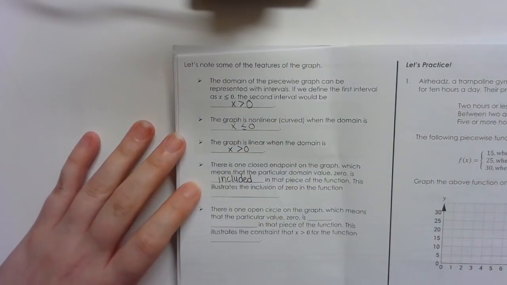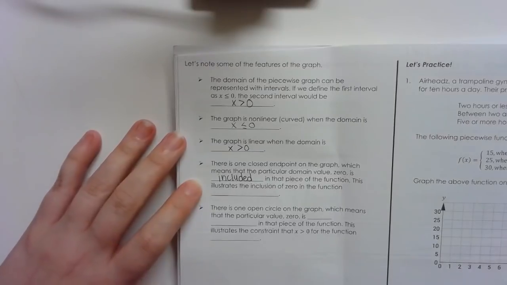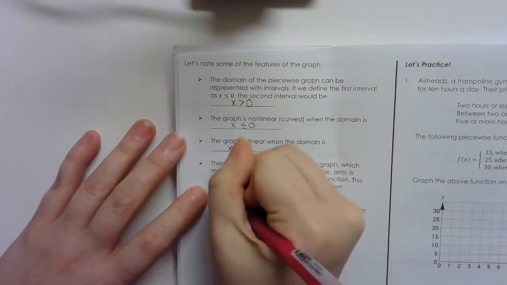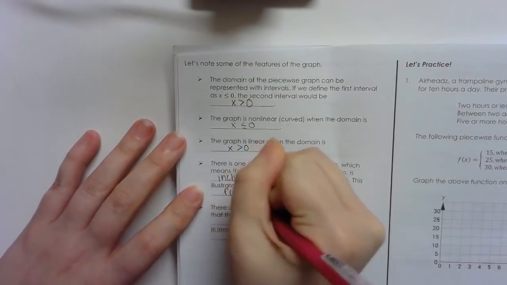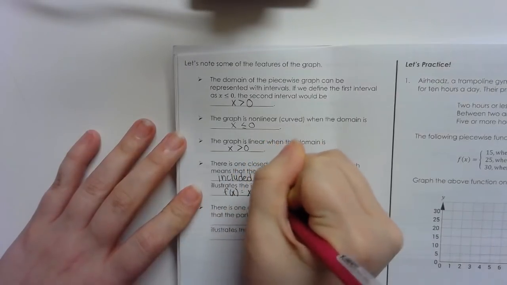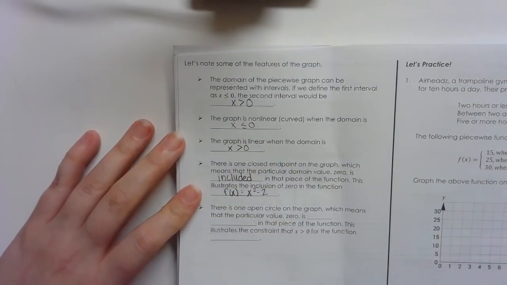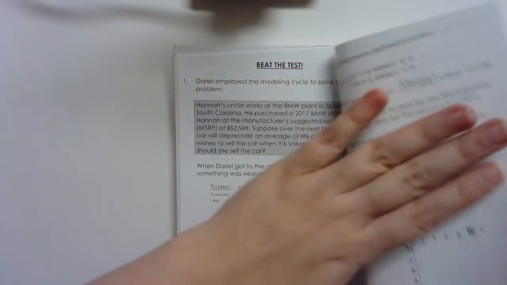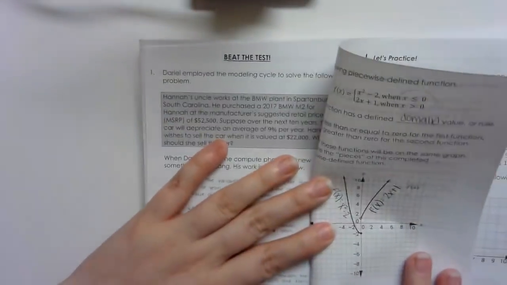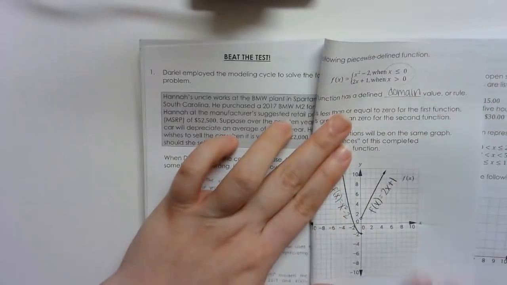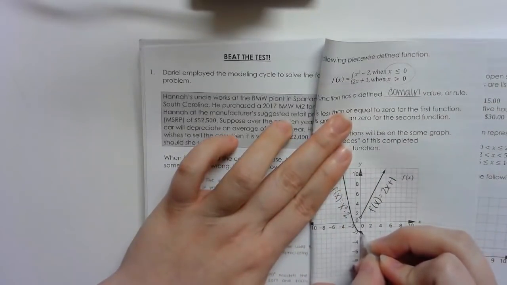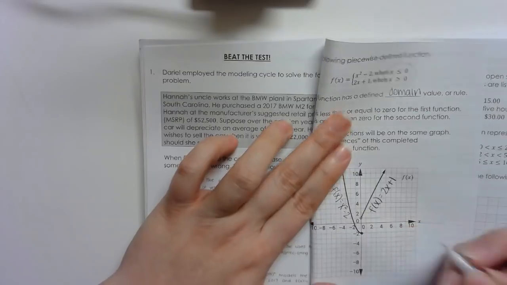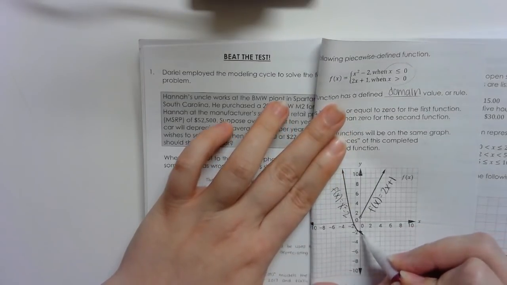This illustrates the inclusion of 0 in the function f of x equals x squared minus 2. So that means that if I plug in 0, then the 0 value that I'm looking at, because this has to be a function, is down here at -2. This is the value at 0.